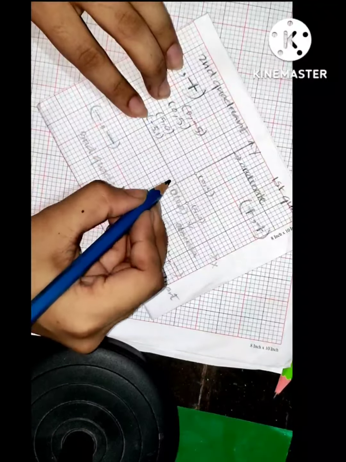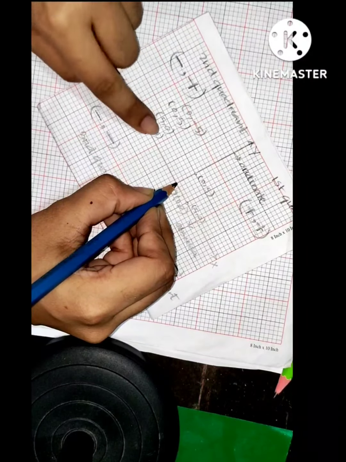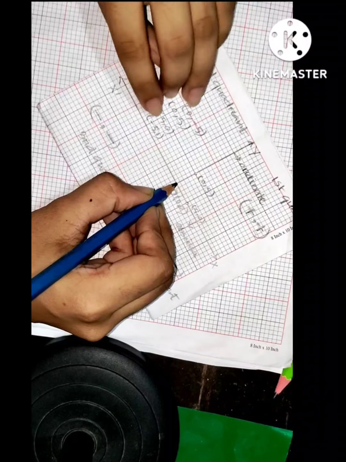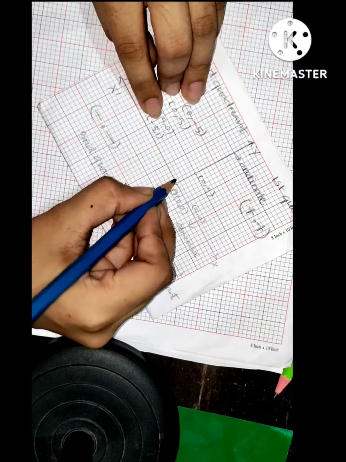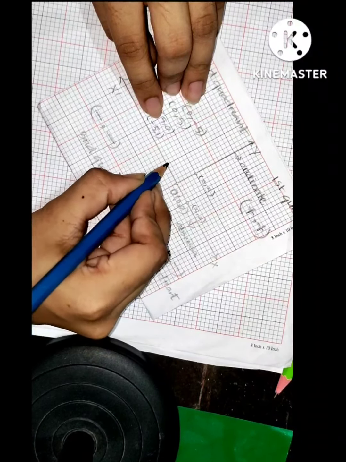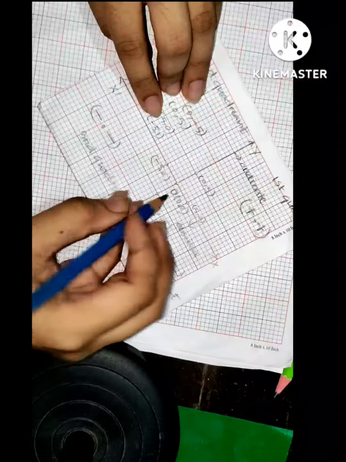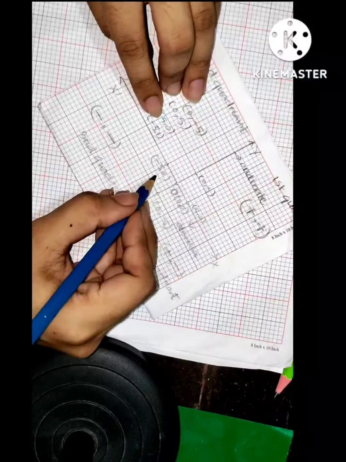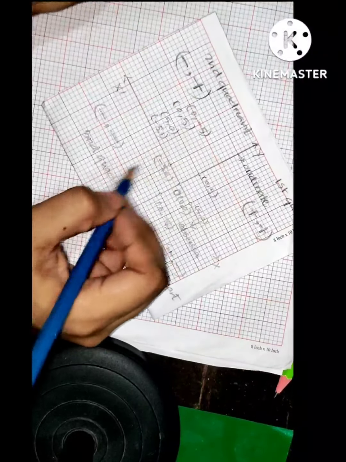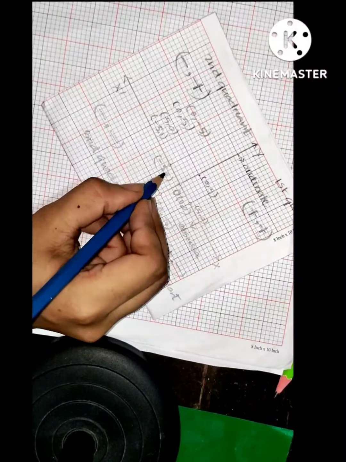So now minus 5, 0. That means it will not go through the x-axis, we have to count minus 5. So 1, 2, 3, 4, 5. So this is minus 5, 0. And why will it not go up or down? Because y is 0.